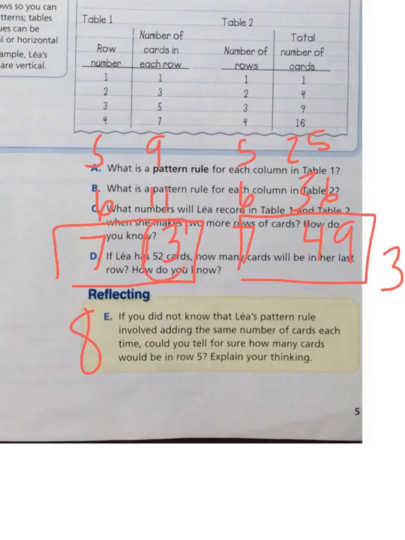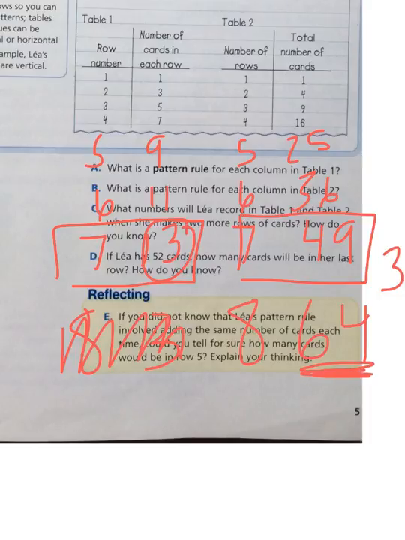It wouldn't be 13 plus 2, which is 15. We would actually have 3 cards. That would break this pattern. So we can't count the 8th row. If we did 8 times 8, which would be 64, that pattern would still go, but we don't have 64 cards, we only have 52. So we can't have that column.